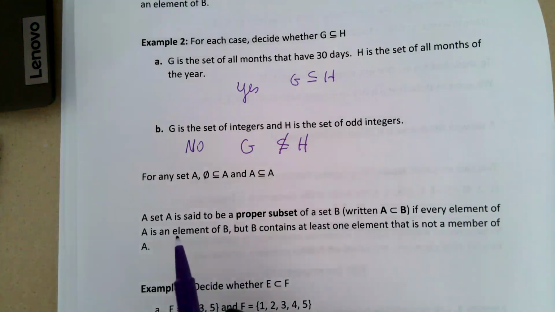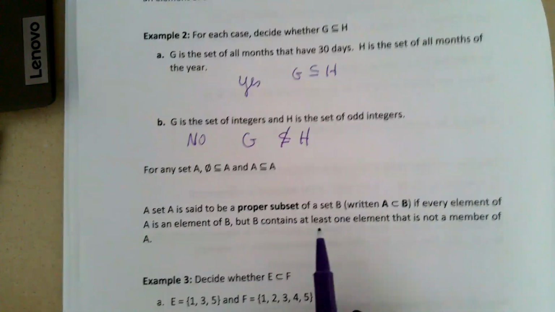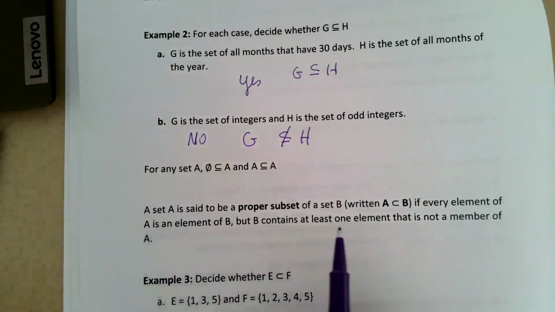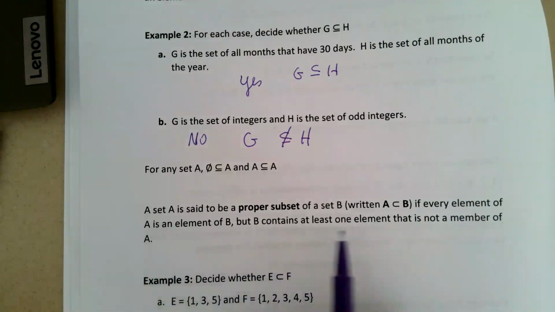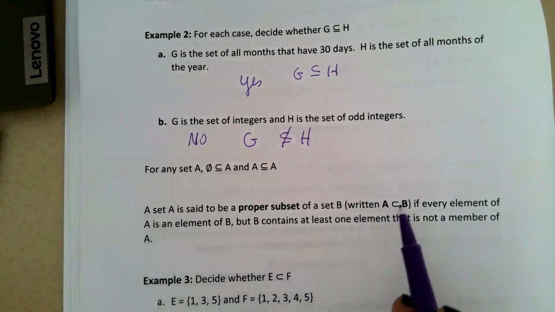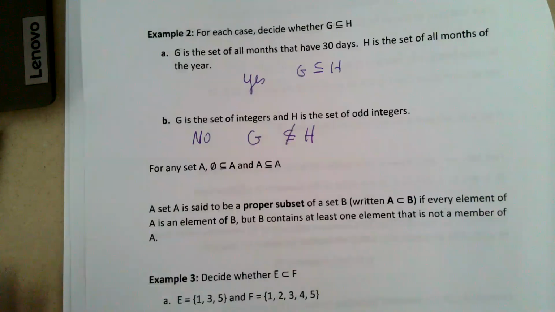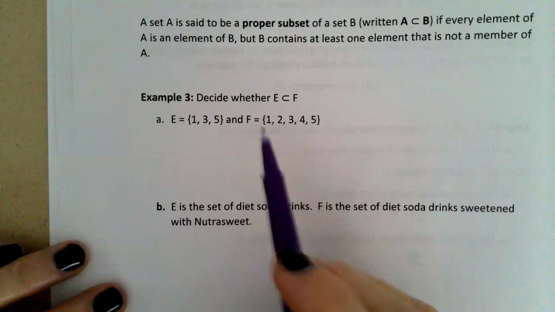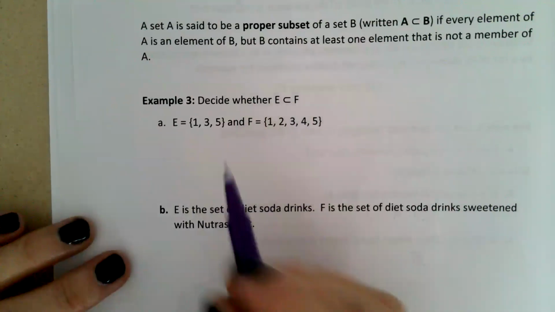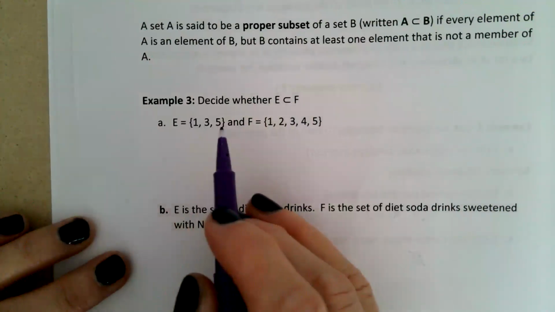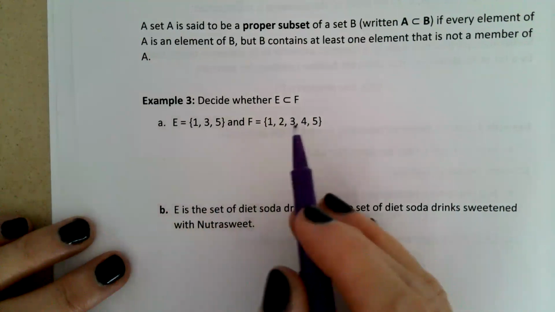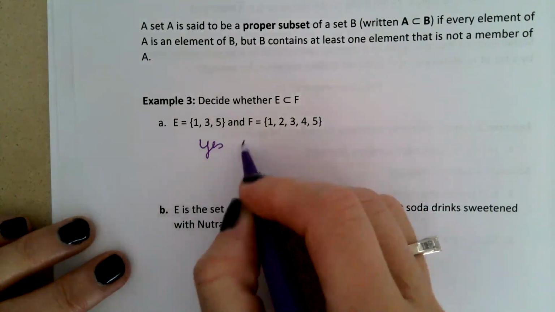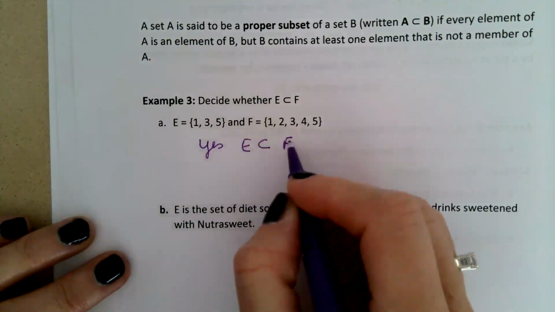A set A is said to be a proper subset of B if every element of A is an element of B, but B contains at least one element that is not a member of A. And so it's the sideways U, but it does not have the line underneath. Decide whether E is a proper subset of F. So E has 1, 3, and 5. F has 1, 3, and 5, but it also has 2 and 4. So yes, E is a proper subset of F.